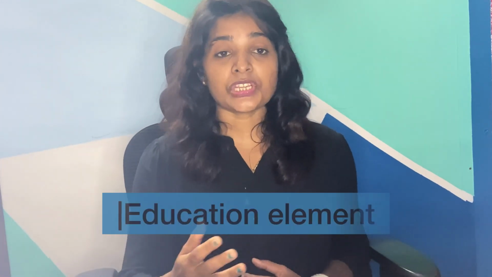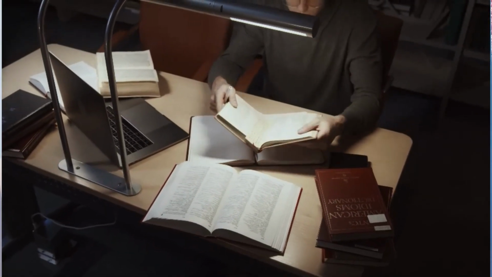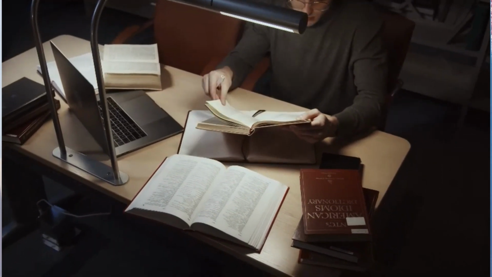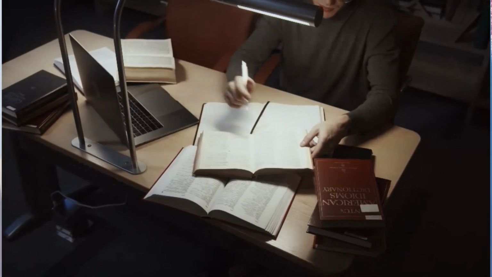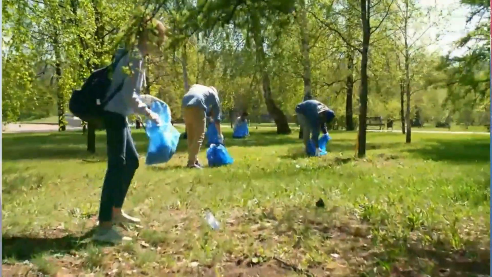Number 8, education element. Now, education normally comes after your work experience, but you can place it first if you do not have experience. So start with the highest degree and then the relevant coursework. Number 9, additional relevant sections like hobbies and interests, certifications, awards, publications, etc. Now, add only if it is relevant to the job or to cover the space. You can also add volunteering work. It is a good addition if you lack work experience.